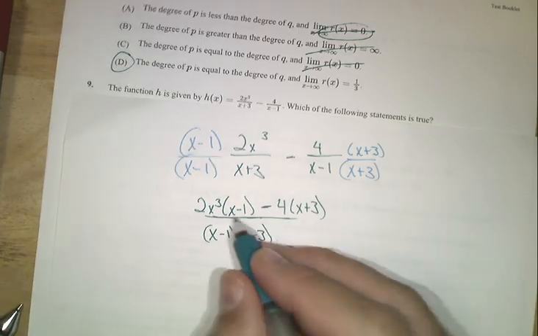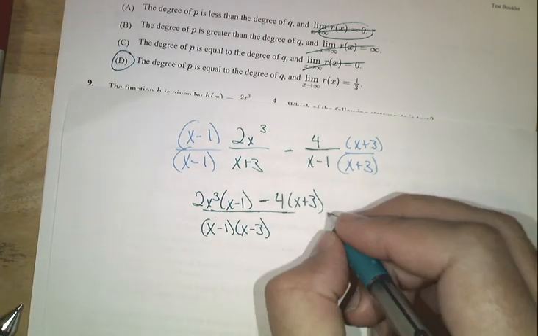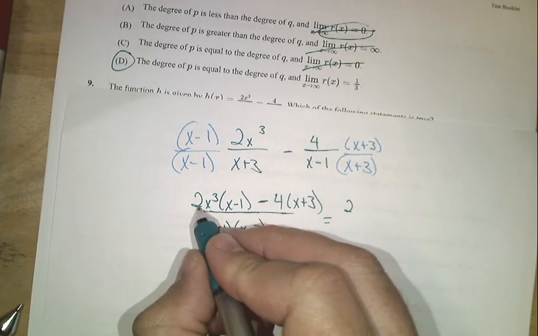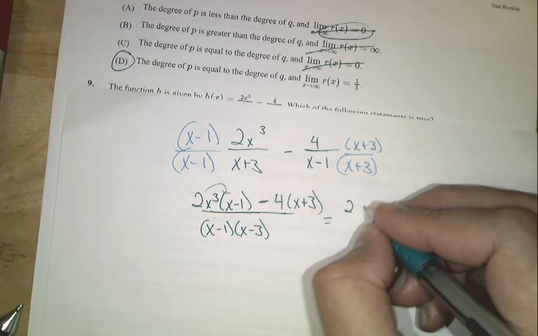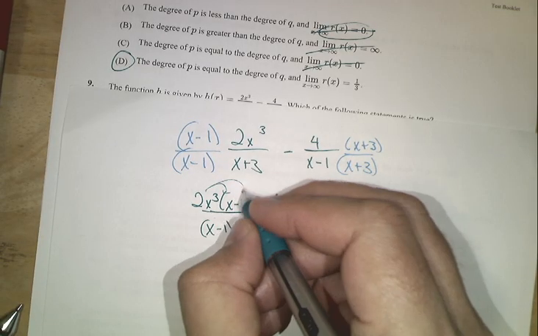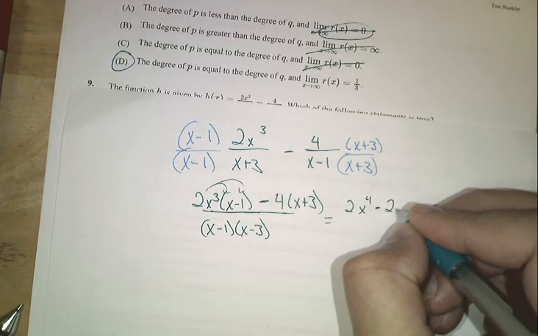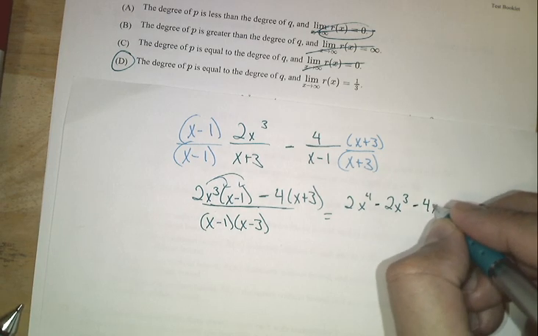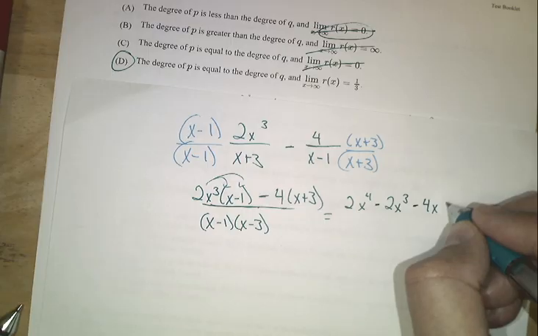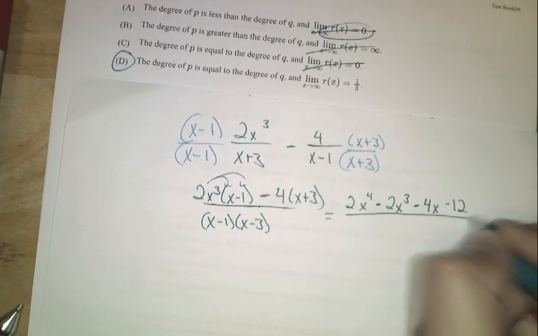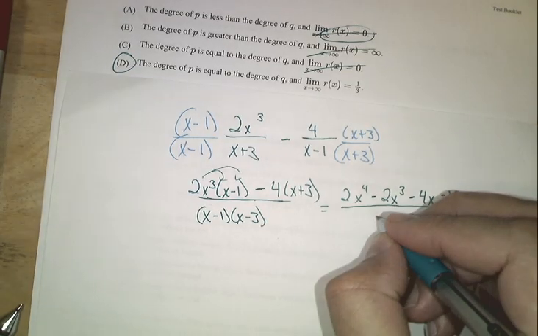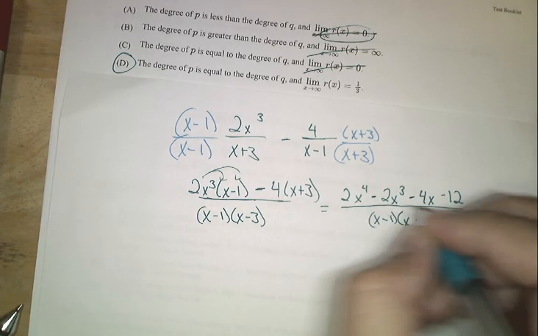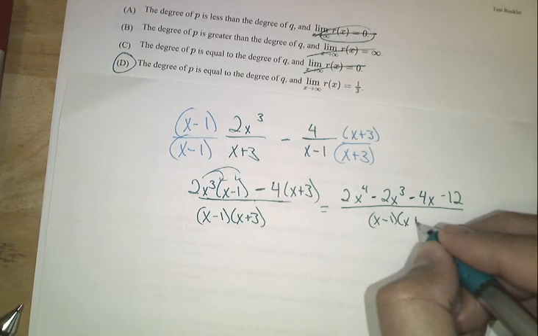So these aren't the same. They don't have common factors, so we're just going to have to FOIL some of this stuff out, or distribute some of this stuff out. 2x to the third times x is 2x to the fourth. 2x to the third times negative 1 is a minus 2x to the third. Negative 4 times x is negative 4x, and negative 4 times positive 3 is a negative 12. All over x minus 1 times x, oh, this should be x plus 3. There we go, x plus 3.